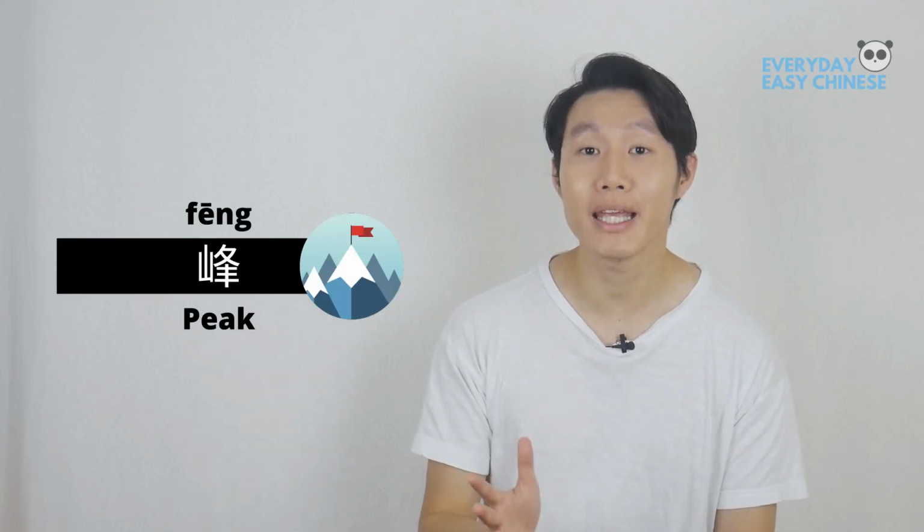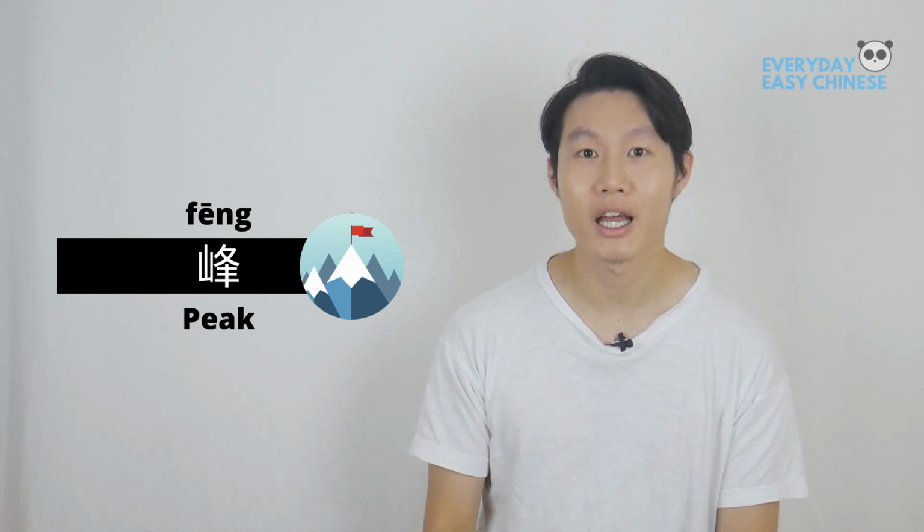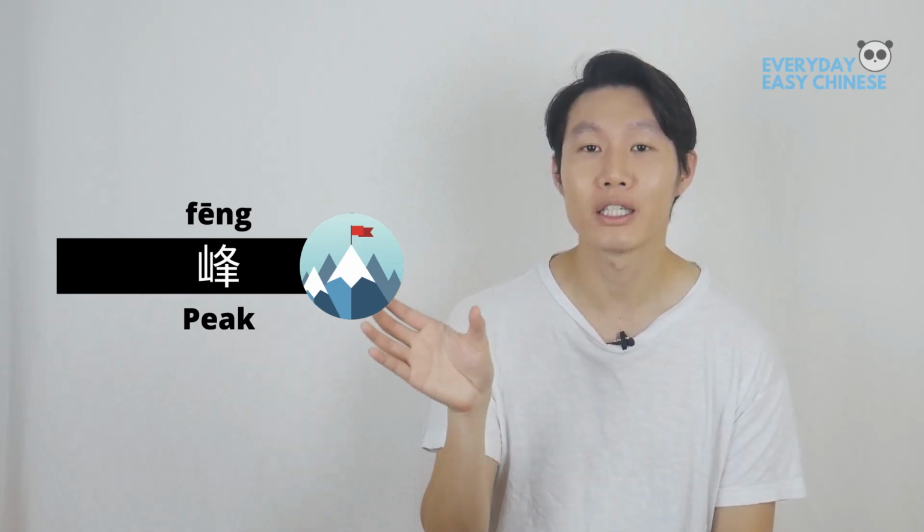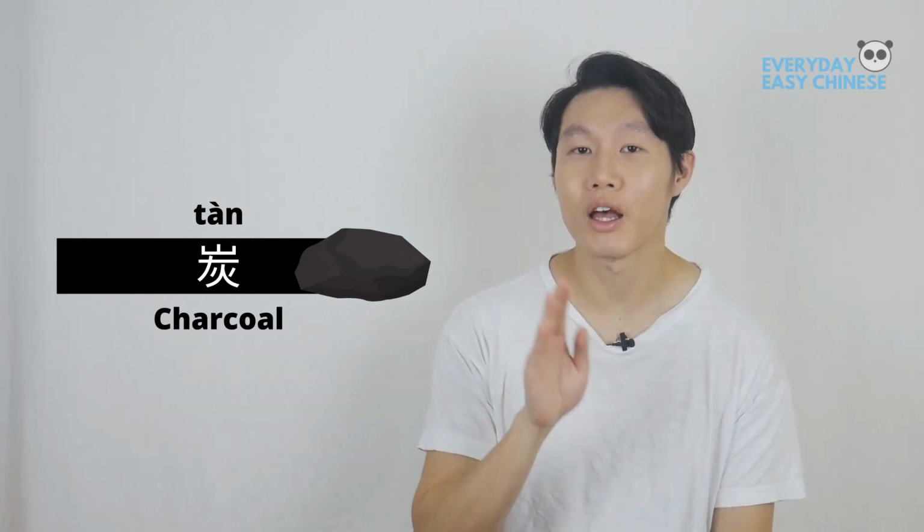Now the second character that we have with shan is feng. Feng means the peak of the mountain. And you can see that this time the radical is on the left hand side of the character. The third character we have is tan. Tan means charcoal, and charcoal is mainly sourced from within the mountains, and that's why it is with the shan radical.